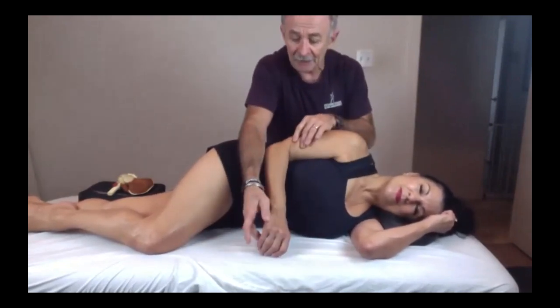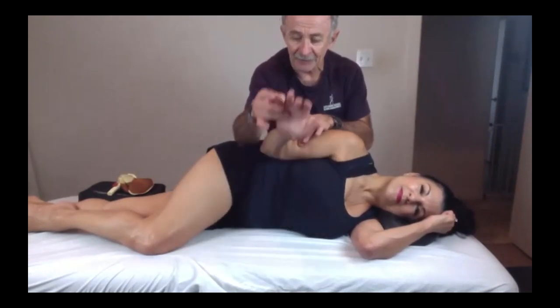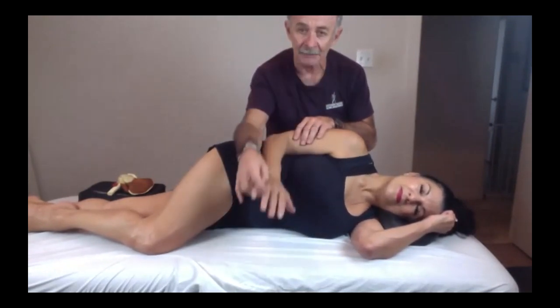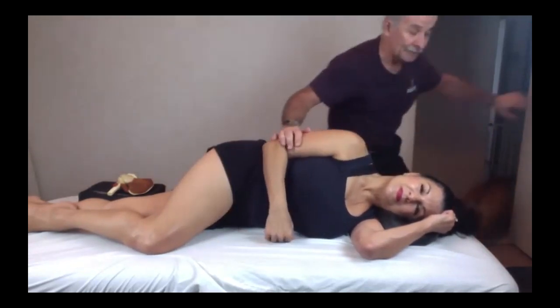And then what that does, watch, if I just take Fran's little finger, she has full range of motion on external rotation. So 5 ounces of pressure is all it requires to stretch subscap. And now you don't have to physically work subscap because you have full range of motion back in the shoulder.